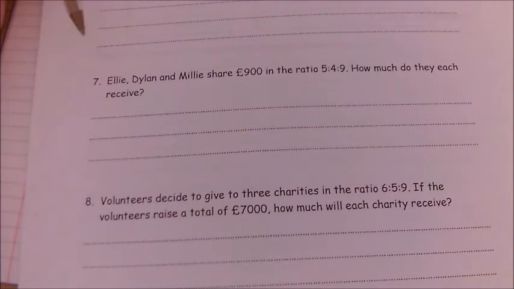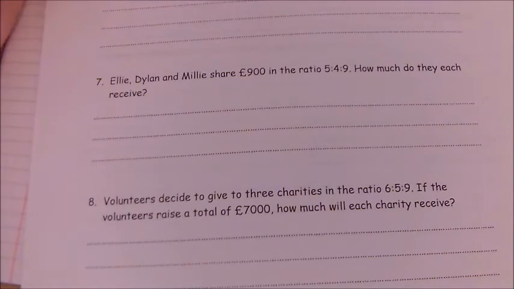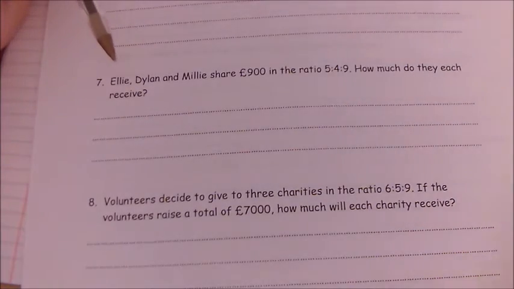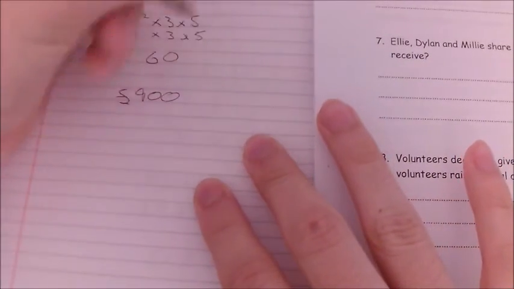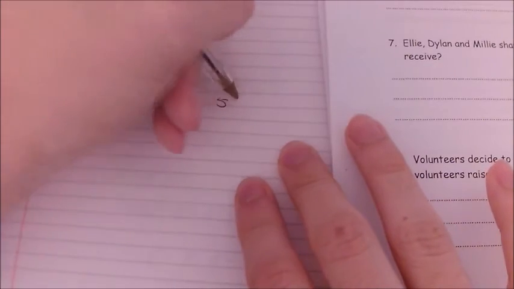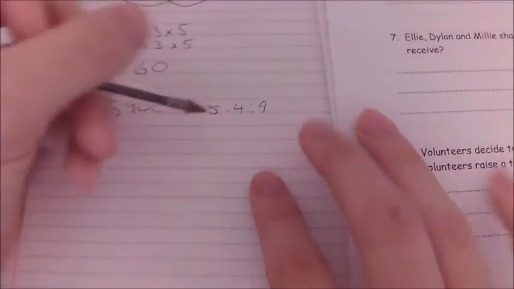Number 7 is Ellie, Dylan and Millie share £900 in a ratio of 5 to 4 to 9. How much do they each receive? So they've got £900 split between 5, 4 and 9. I'll do this nice and quick.